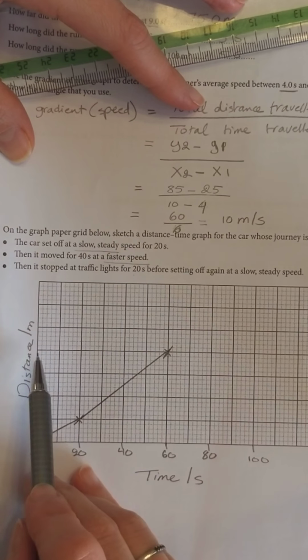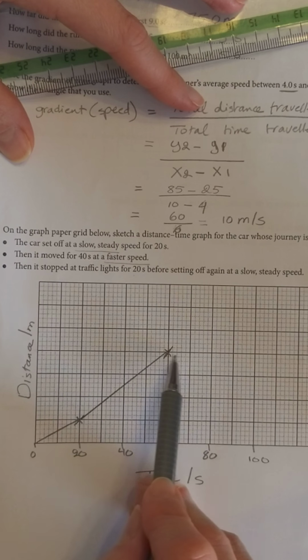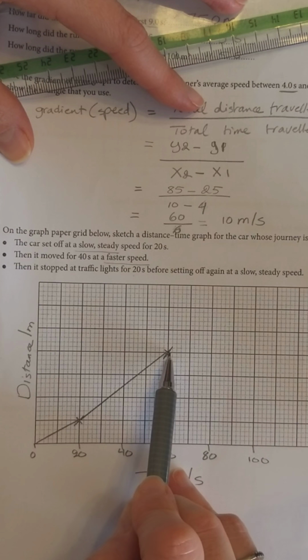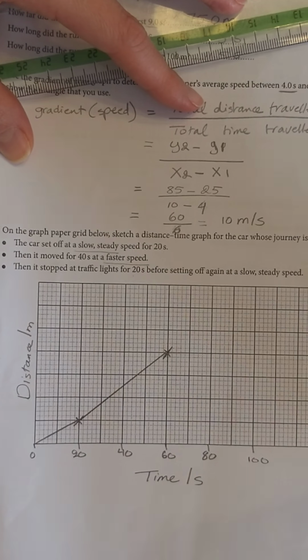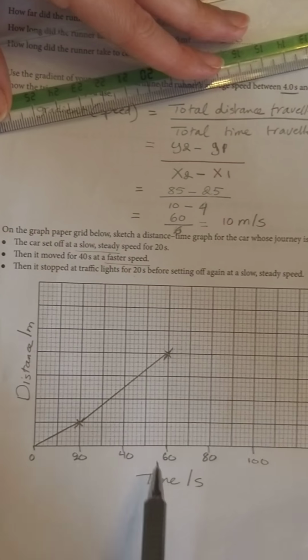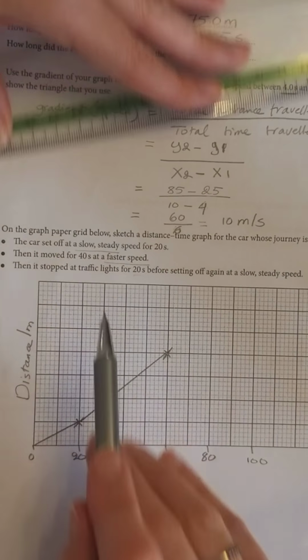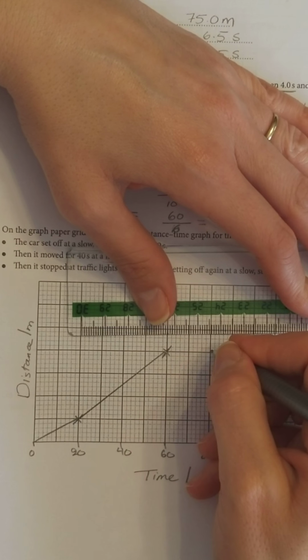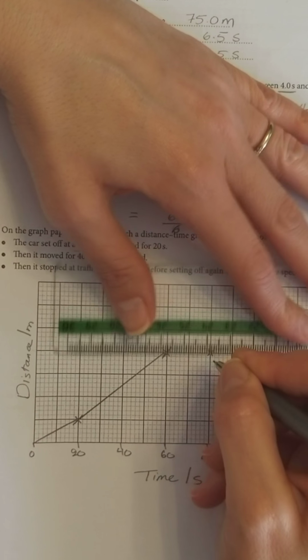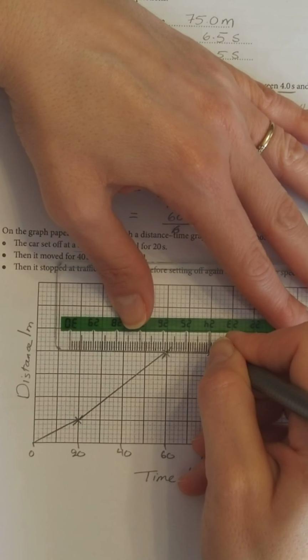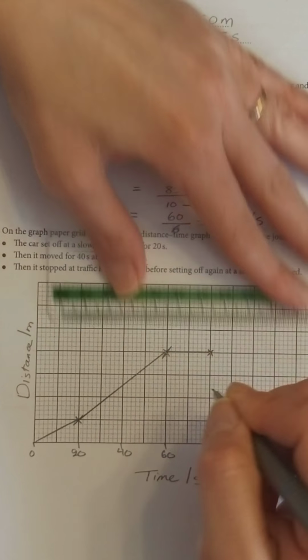Okay. Then it stopped at a traffic light for 20 seconds. It stopped. This means that it didn't travel any distance for 20 seconds. The graph line now will be flat and horizontal. So from 60 to 80 is 20 seconds. So here's our next point here. Flat, horizontal, straight line.